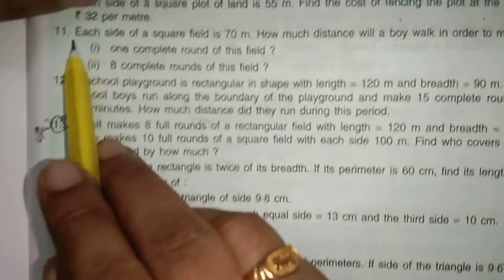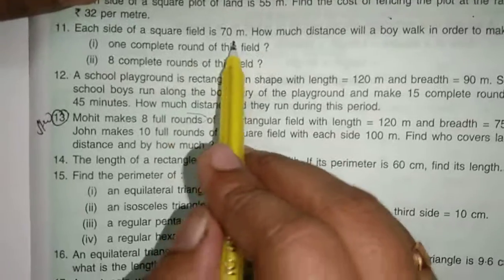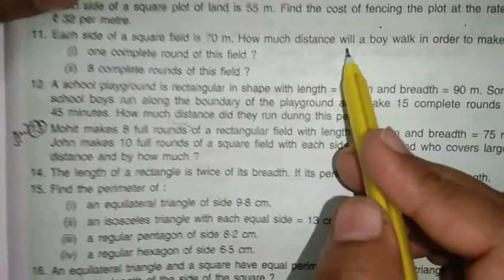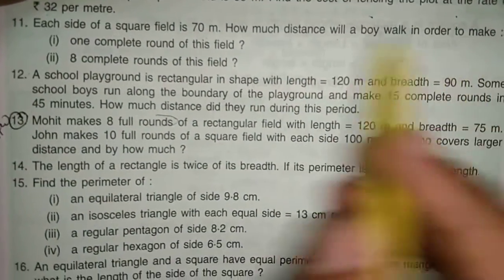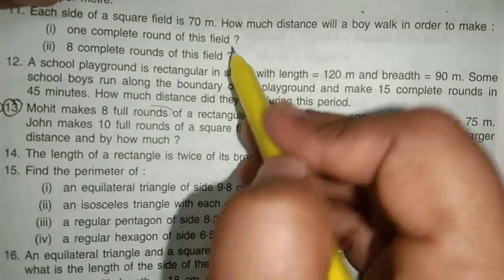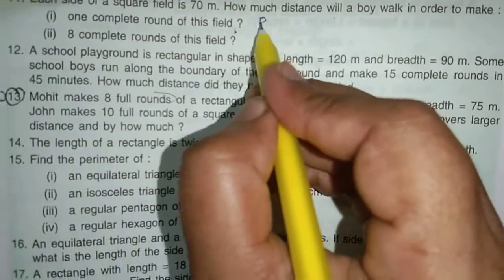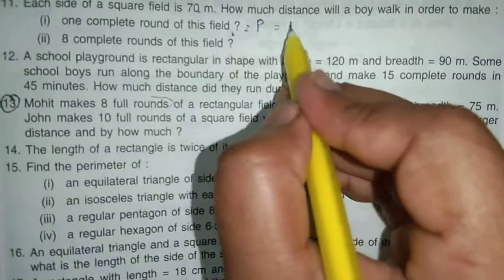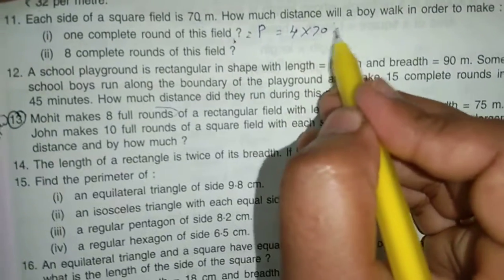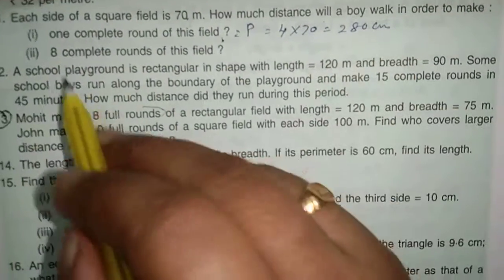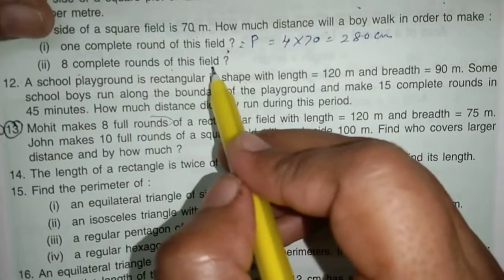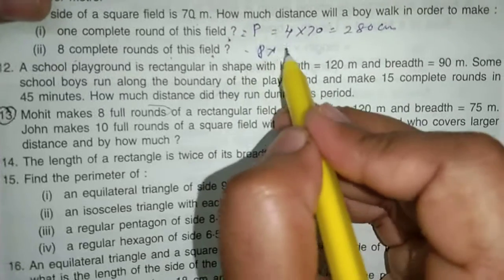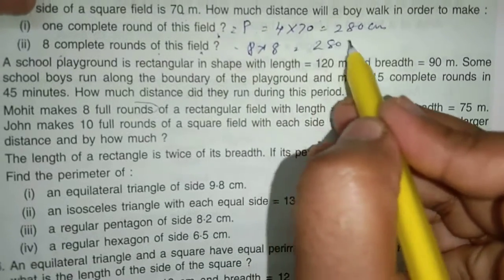Okay, and the 11th one: each side of a square field is 70 meter. Find the distance if the boy walks in order to make one complete round of the field. One complete round means you have to find the perimeter. Side is 70, so it is 4 into side, 4 into 70, we will get one complete round, isn't it? Now 8 complete rounds of the field means this perimeter into 8, that is 280 into 8, you can find the answer.